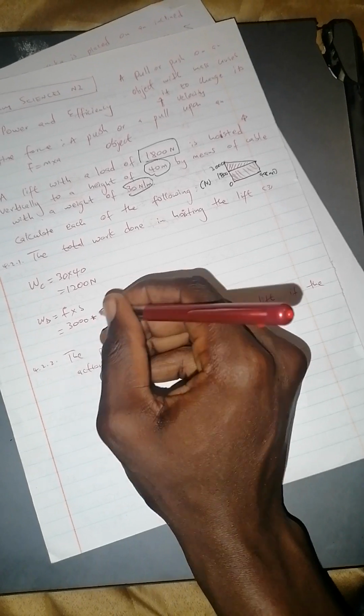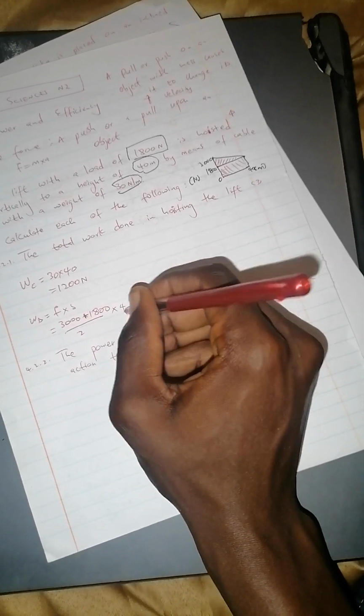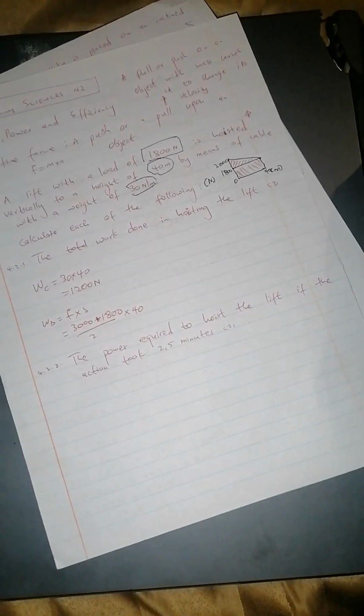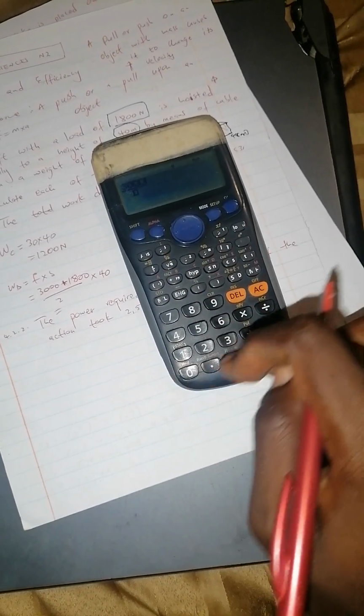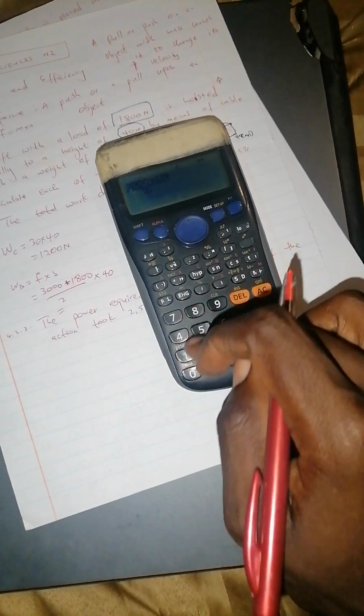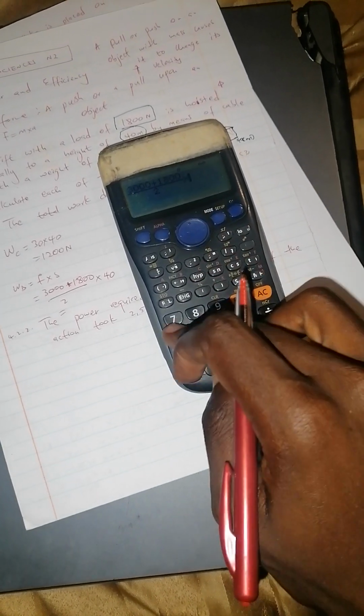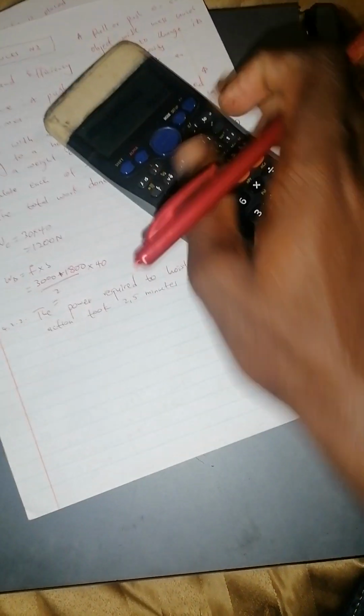That is 3000 plus 1200, all divided by 2, multiplied by 40. 3000 plus 1200 divided by 2 times 40 will be 9000.